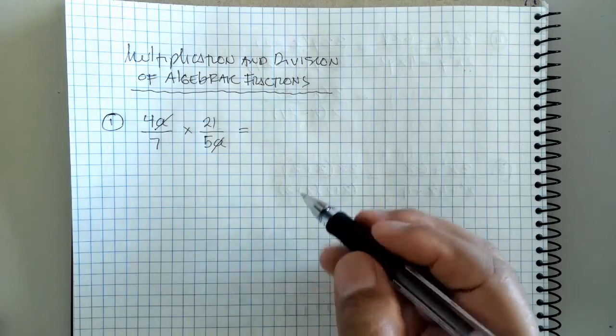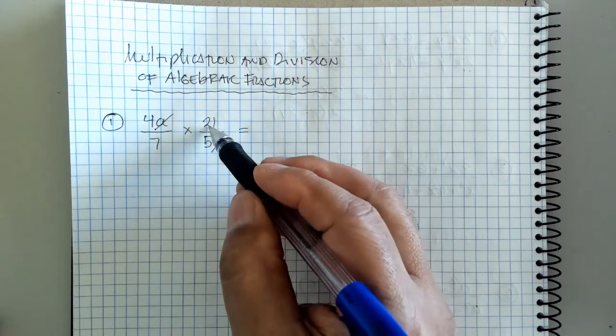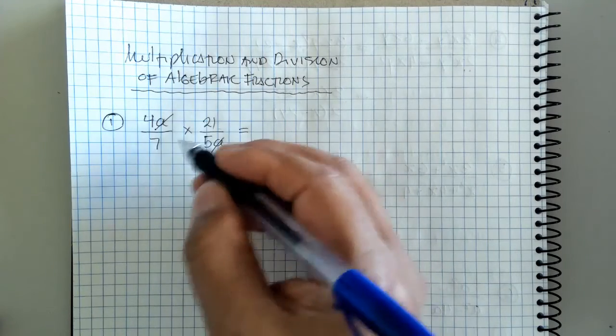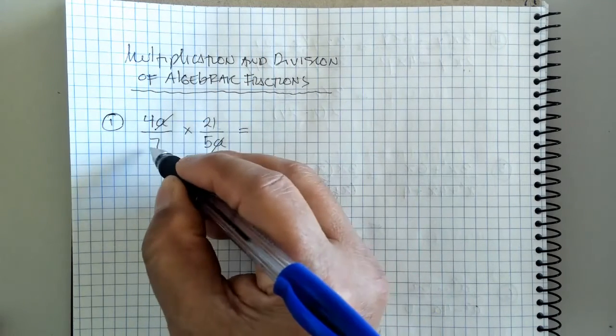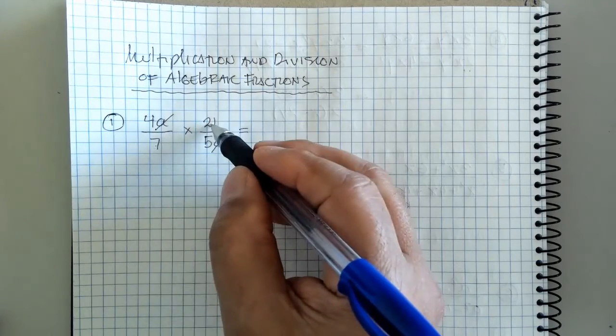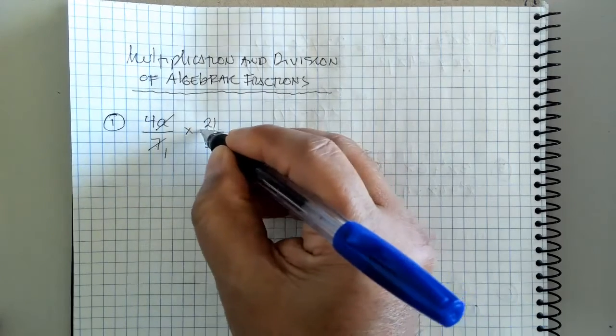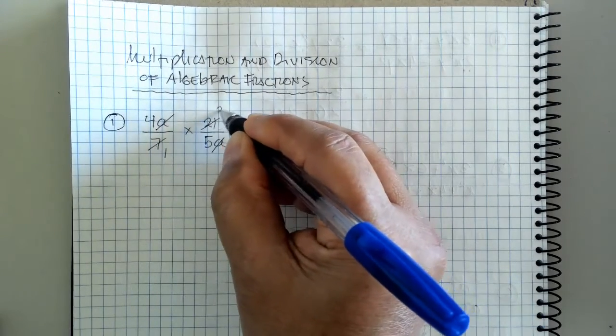And then if you look carefully, we can also divide 21 by 7. We divide this by 7 and we divide this by 7, so this will be 1 and this will become just 3.